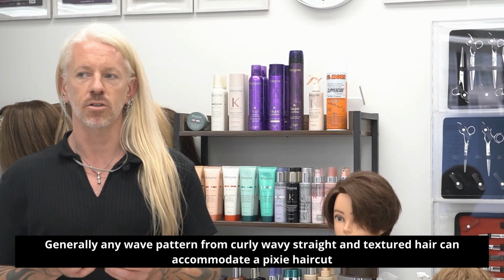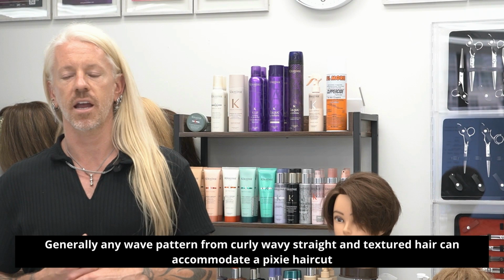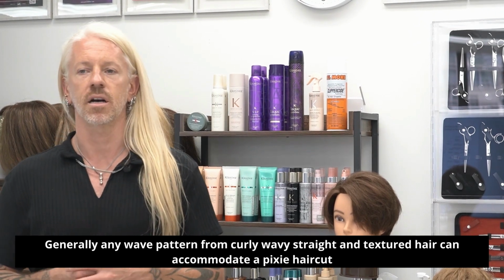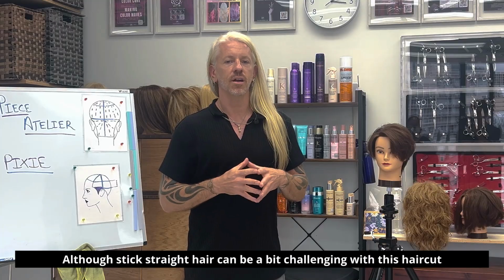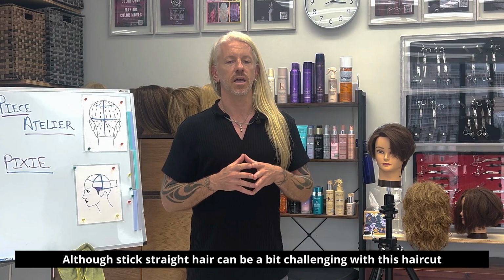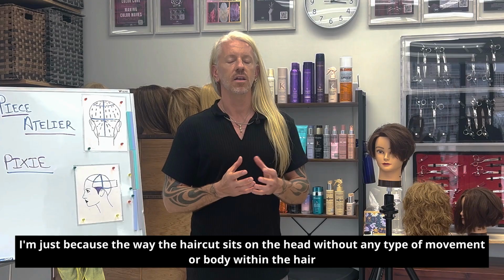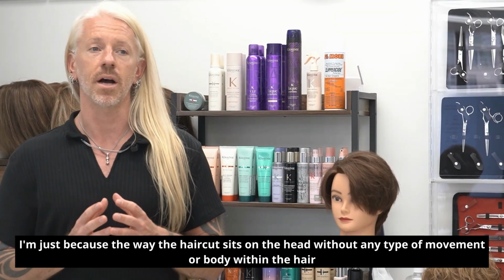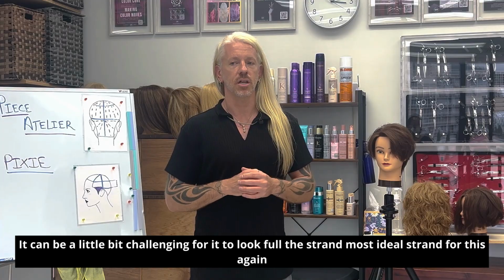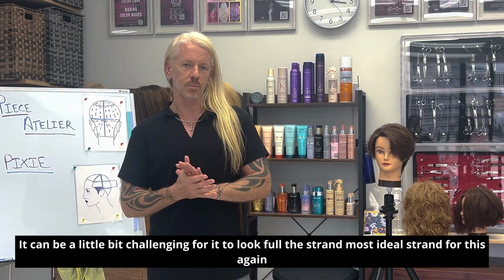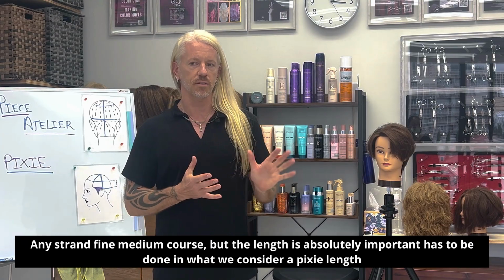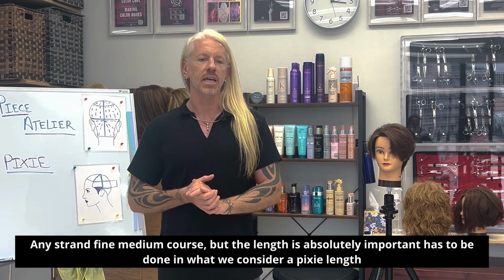Wave pattern, generally, any wave pattern from curly, wavy, straight, and textured hair can accommodate a pixie haircut, although straight hair can be a bit challenging with this haircut, just because of the way the haircut sits on the head without any type of movement or body within the hair. It can be a little bit challenging for it to look full. The strand, the most ideal strand for this, again, is any strand: fine, medium, coarse.